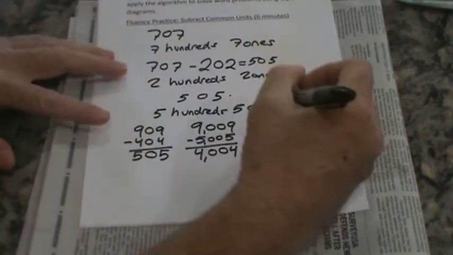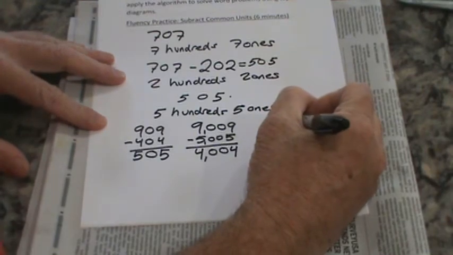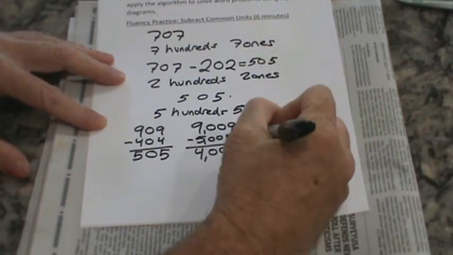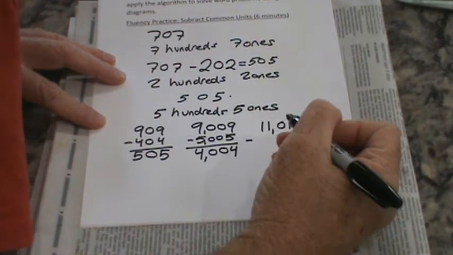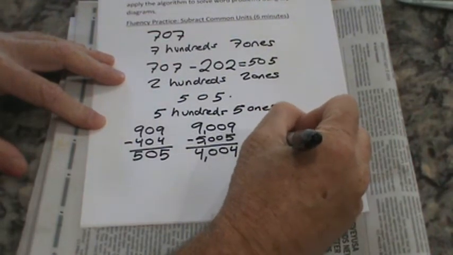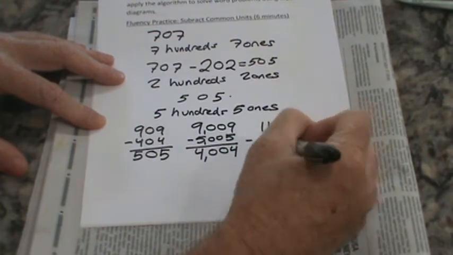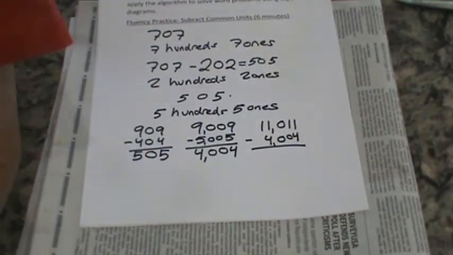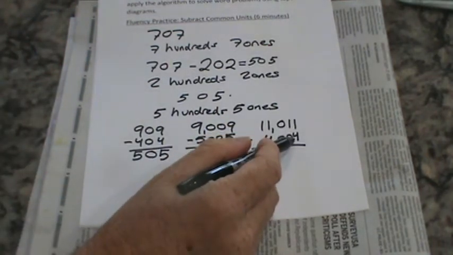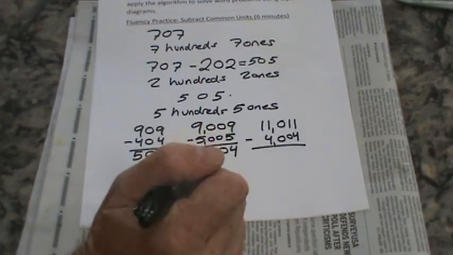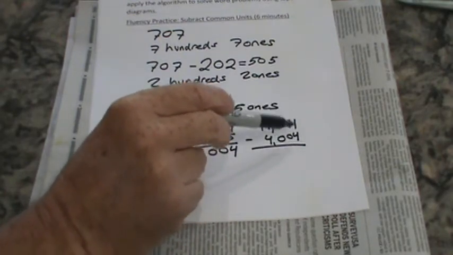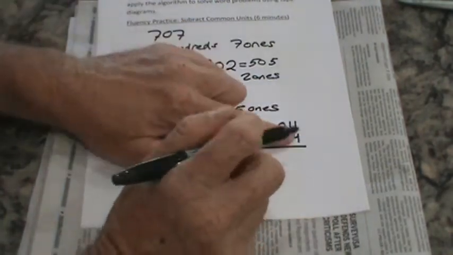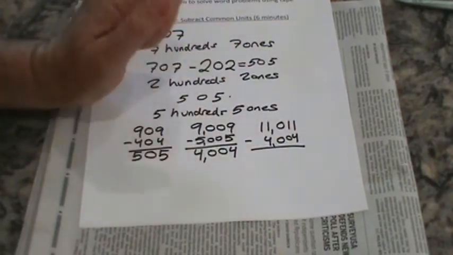Continuing on to get into some 10,000s, 11,011 minus, or less, 4,004. Now we're going to see some regrouping, okay? So let's think about how we're going to approach this. We have 4 ones here and only 1 one up here. I still see 4th and 5th graders go, well, 4 minus 1 is 3. No, we can't go backwards like that. That doesn't make any sense. We're trying to subtract 4 ones from 1 one, which can't be done.